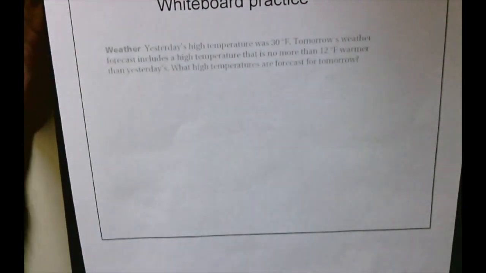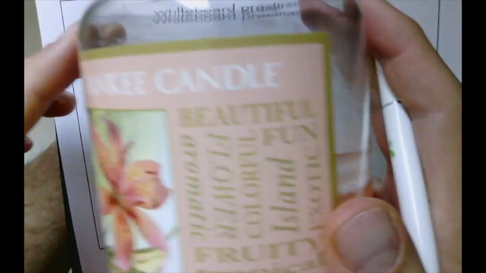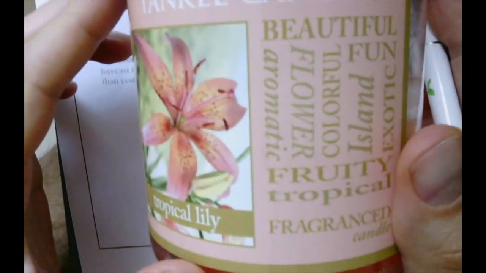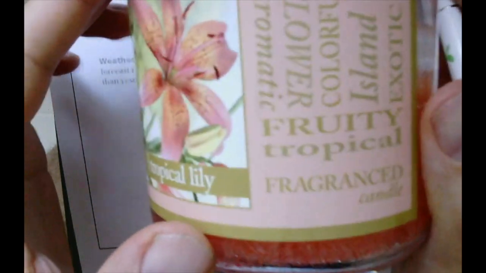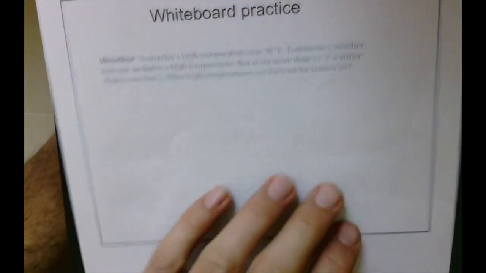Before we start this problem, I'm going to take a break and just smell this lovely candle. It's a Yankee candle, and it's got a fruity tropical fragrance. That smells good. Now let's begin.